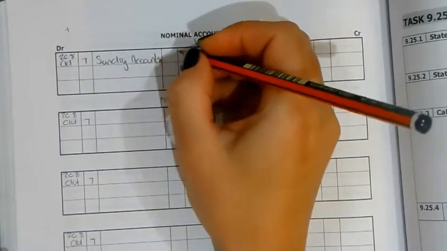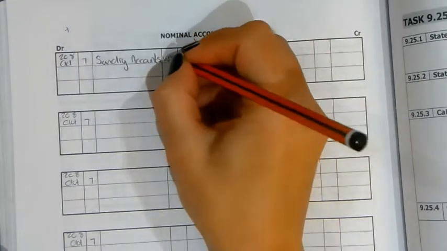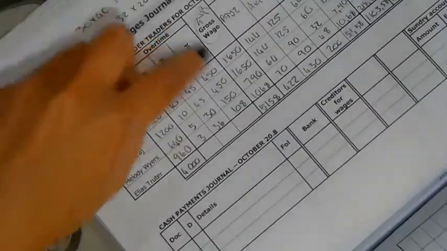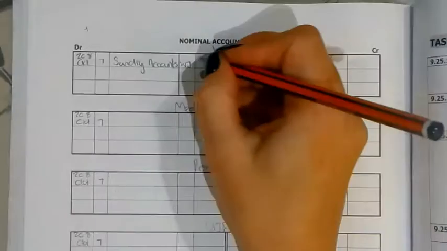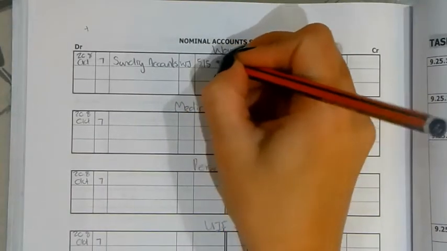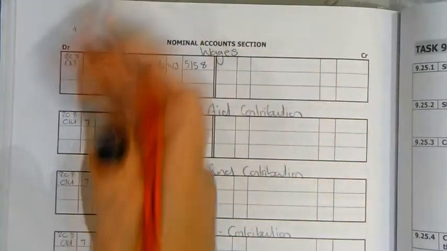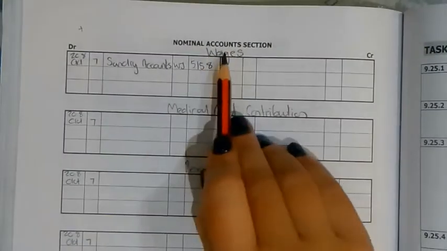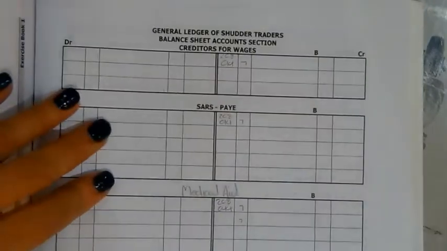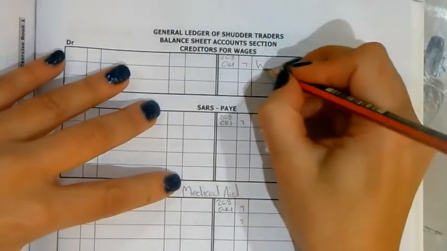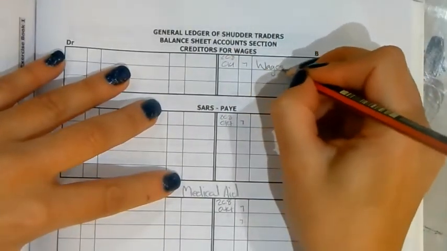This information is from my wages journal, and the total I've got for my gross wages is 5,158. This is now my debit. Now I'm going to do my credit. Remember, wages is going to be my contra account for everything. So, creditors for wages is going to have wages because it's my contra account.